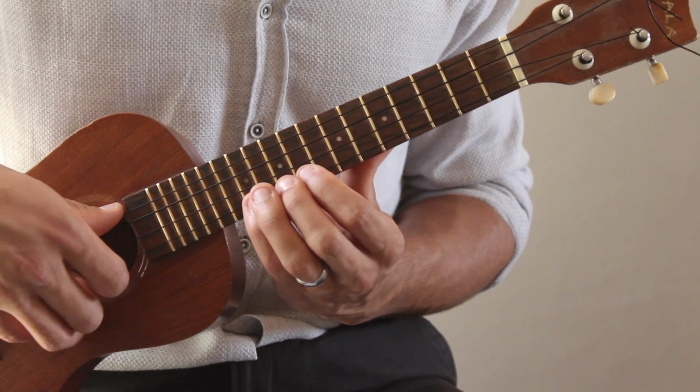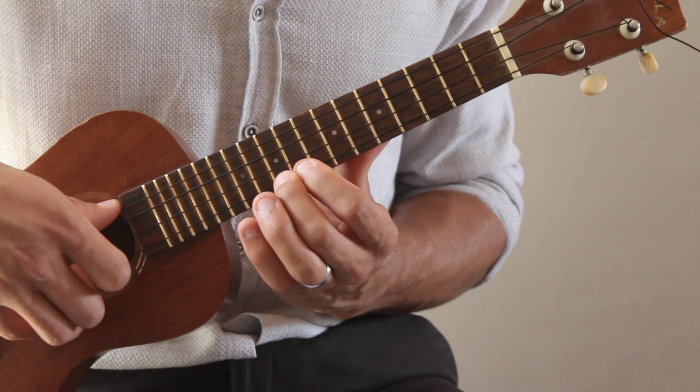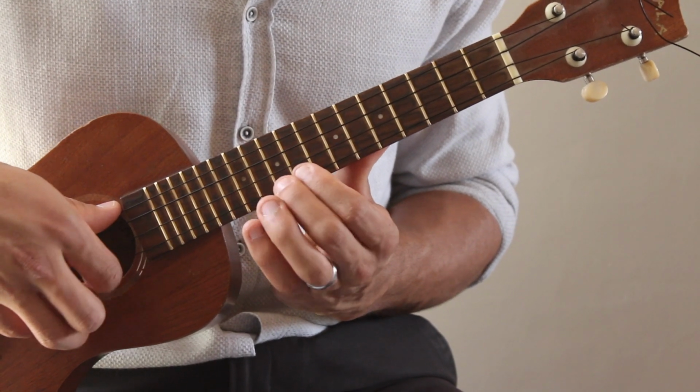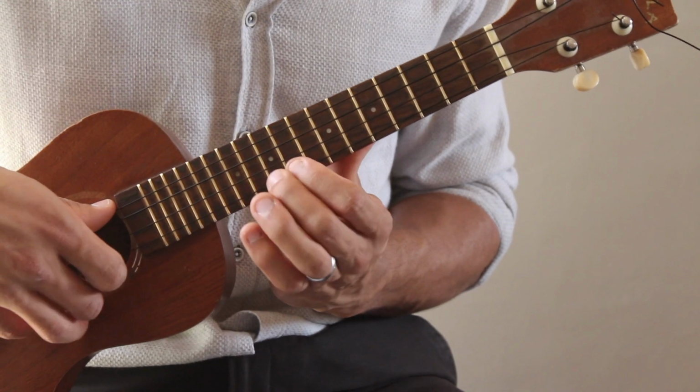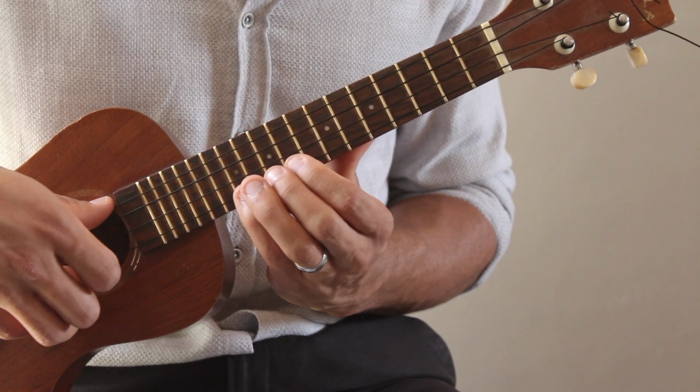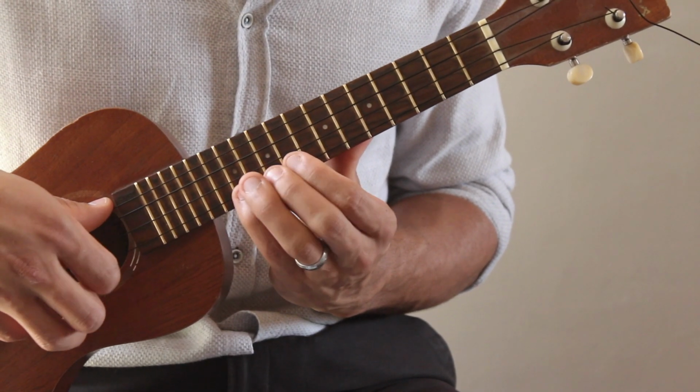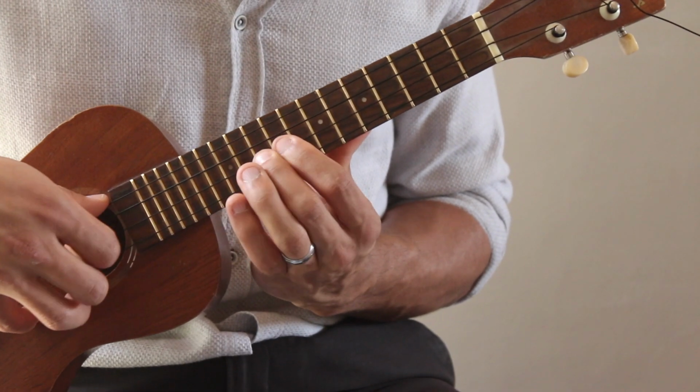Make sure you're using the right finger. So pinky, index, middle, pinky, index, middle, pinky. So dun, da, da, dun, da, da, dun. And listen to how it's moving on the beat. 1 and a 2 and a 3. Alright. Dun, da, da, dun, da, da, dun.